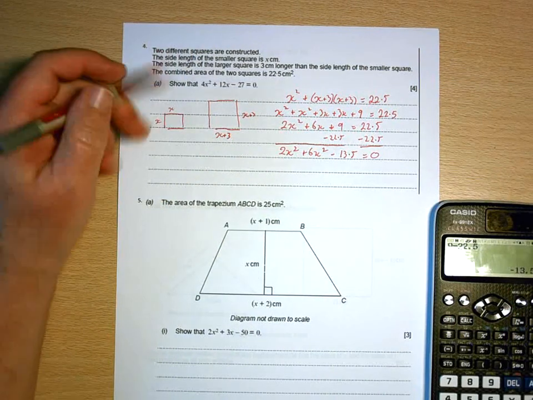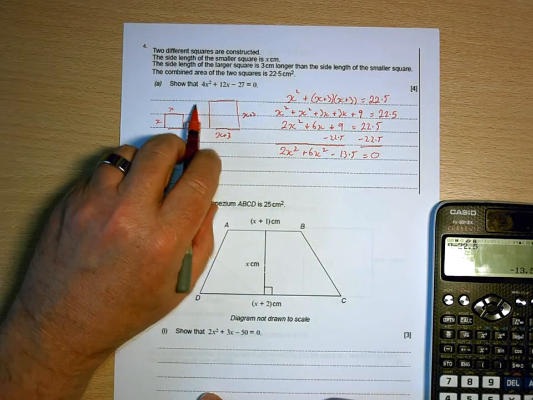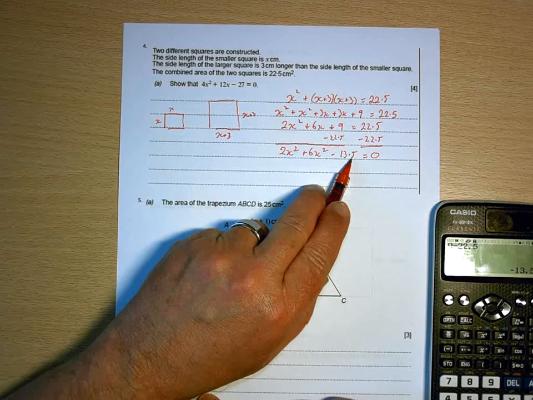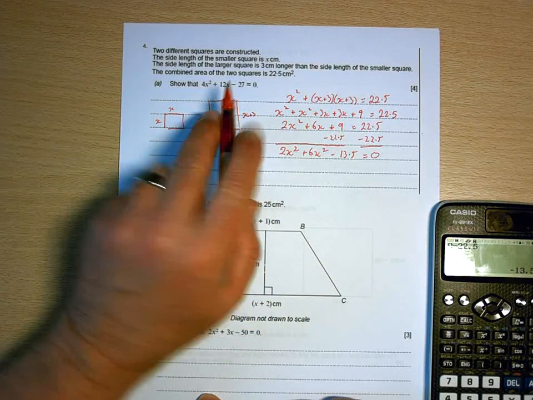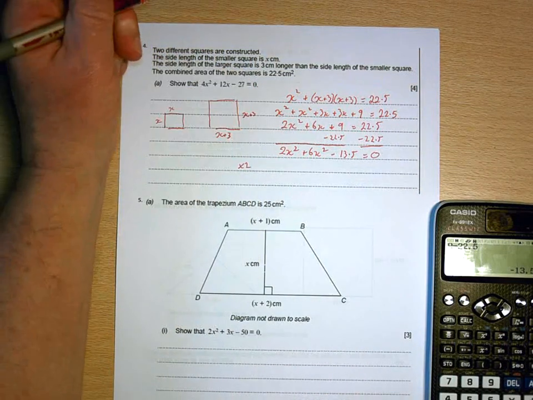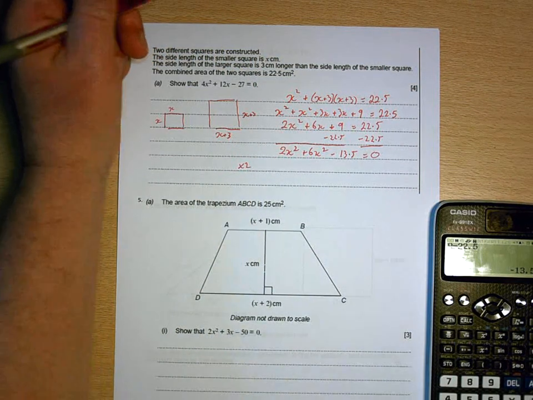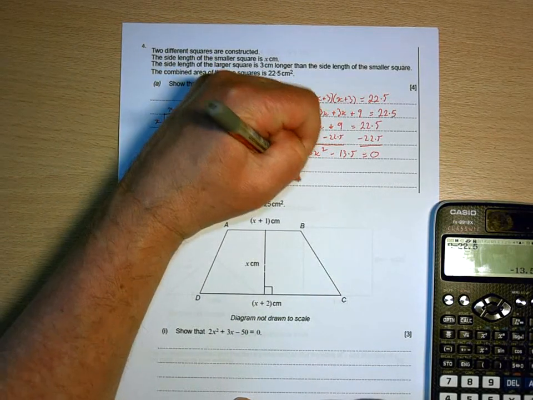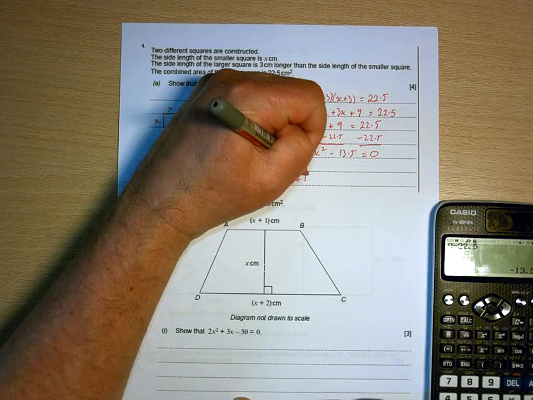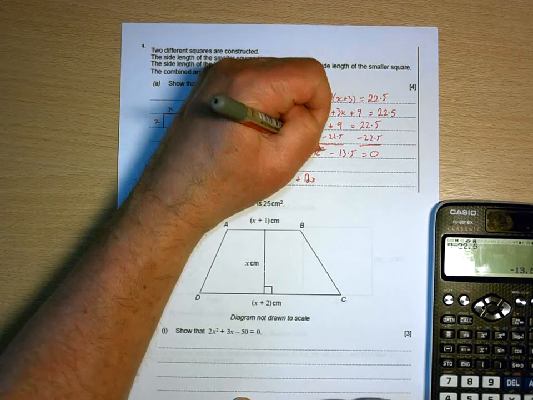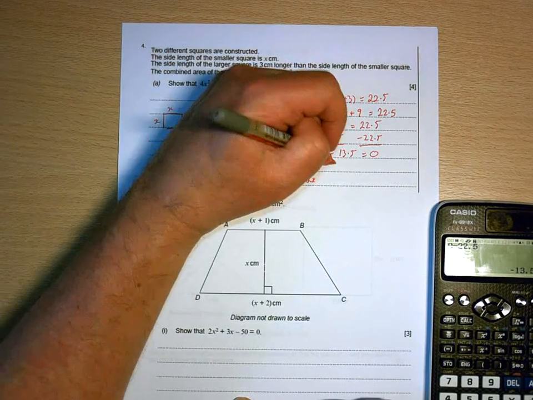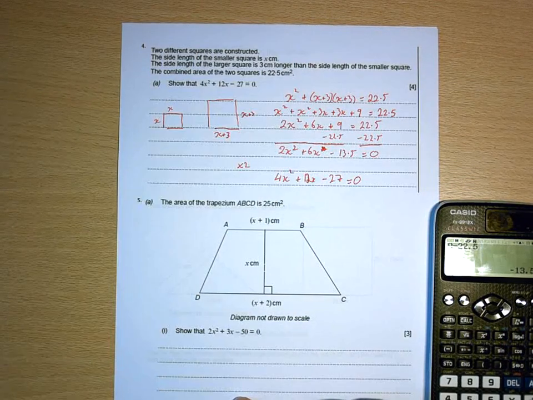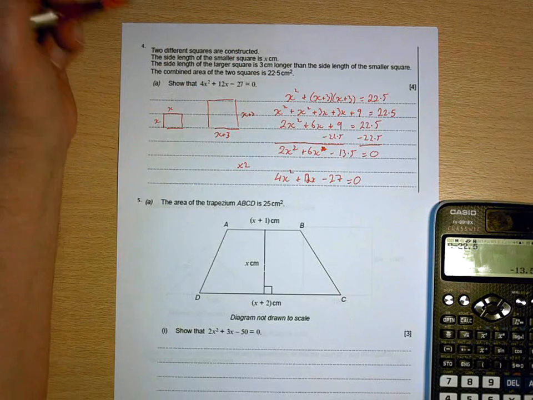So if we look now at what they're wanting us to show, I can see that everything in my equation has been doubled to get that. And when you do something to an equation, so long as you do it to every part, so if I double everything, I get 4x squared plus 12x, that should be not x squared, minus 27 equals 0, which is what we were aiming to get.